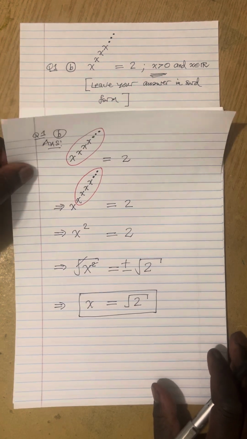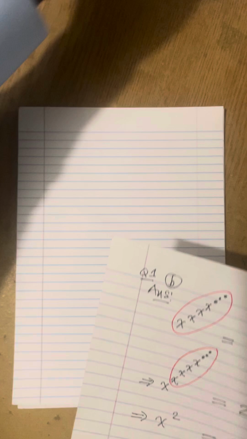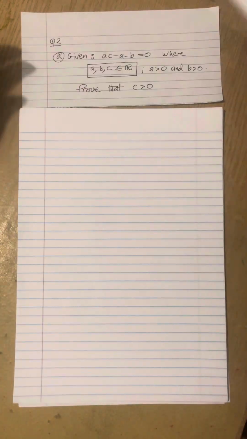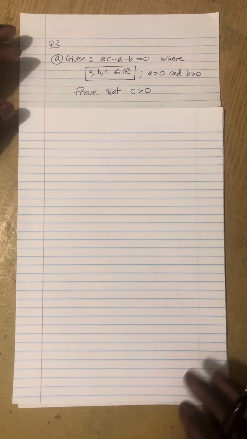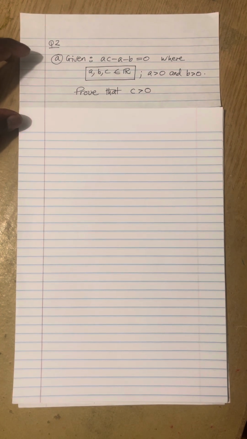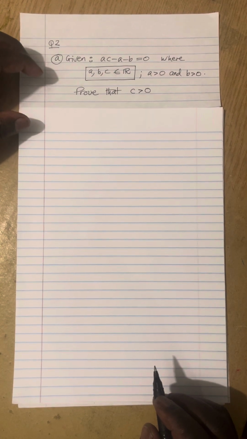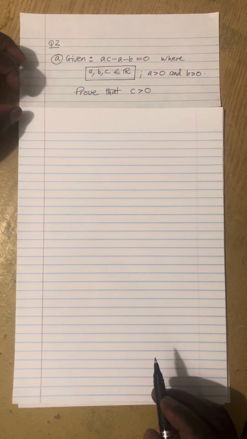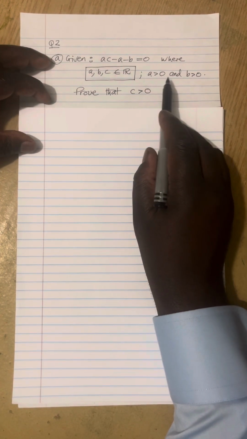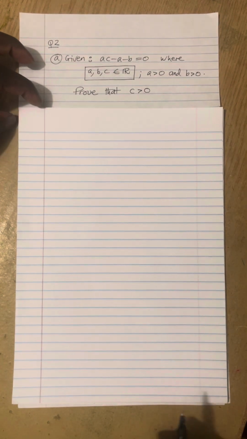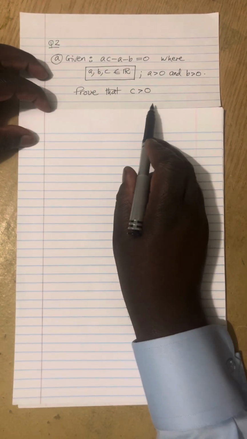Now let's move to question number 2. Question 2a, still on algebra. Question 2a says, given that AC minus A minus B is equal to 0, and we are told that A, B, C are all real numbers, but there's additional information. A is greater than 0 and B is also greater than 0. What are we required to prove? We're required to prove that C is greater than 0.